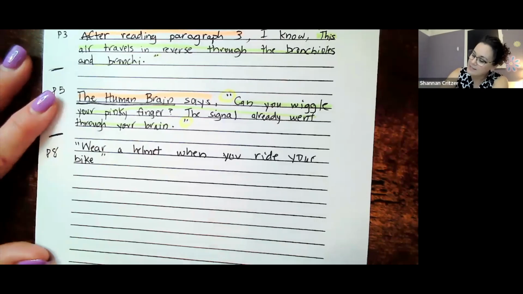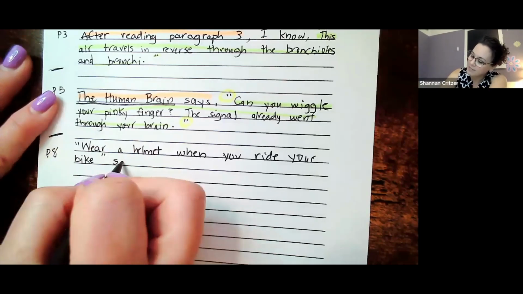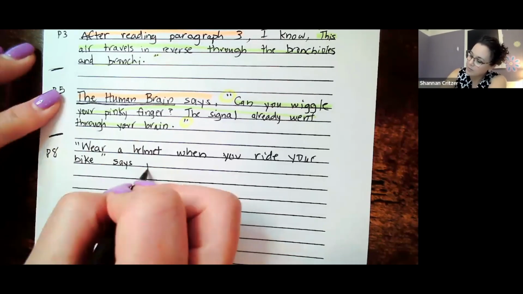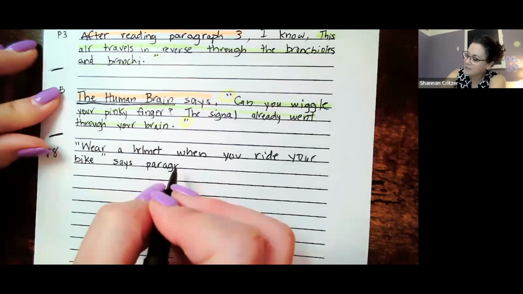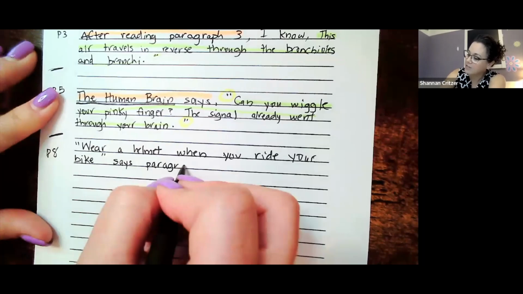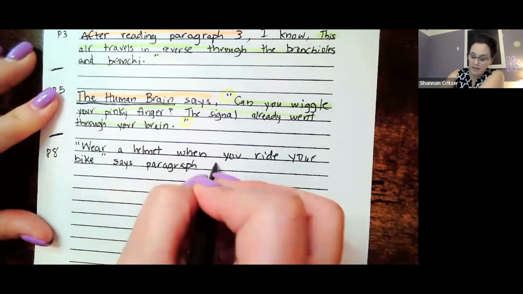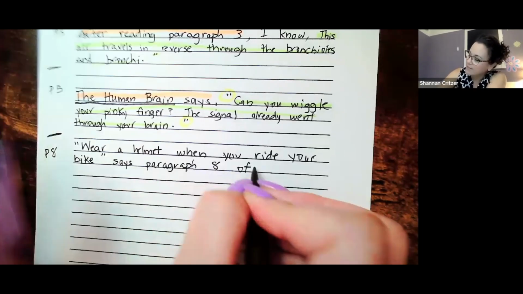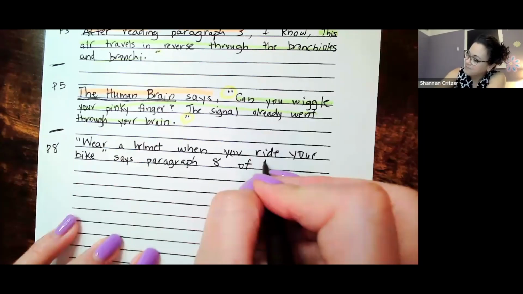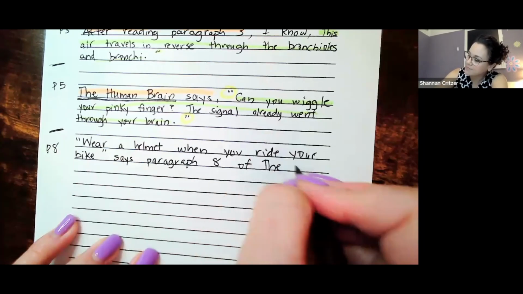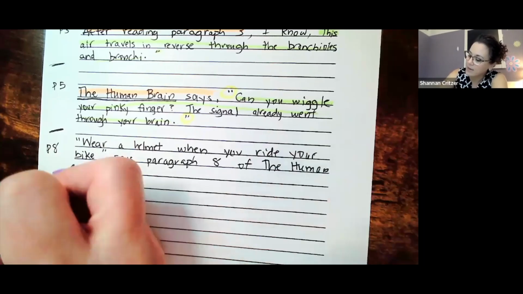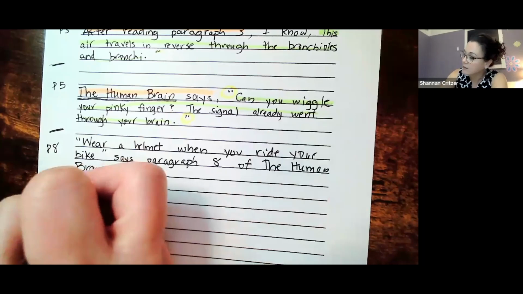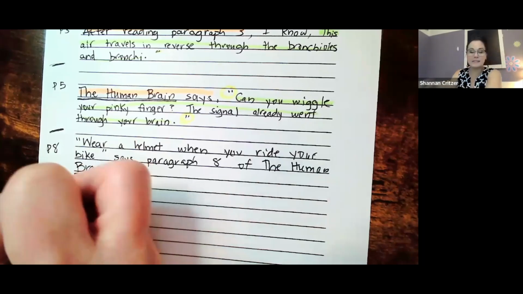It says paragraph, what paragraph are we in? 8. It says paragraph 8 of The Human Brain. Now, I still have to underline my text.